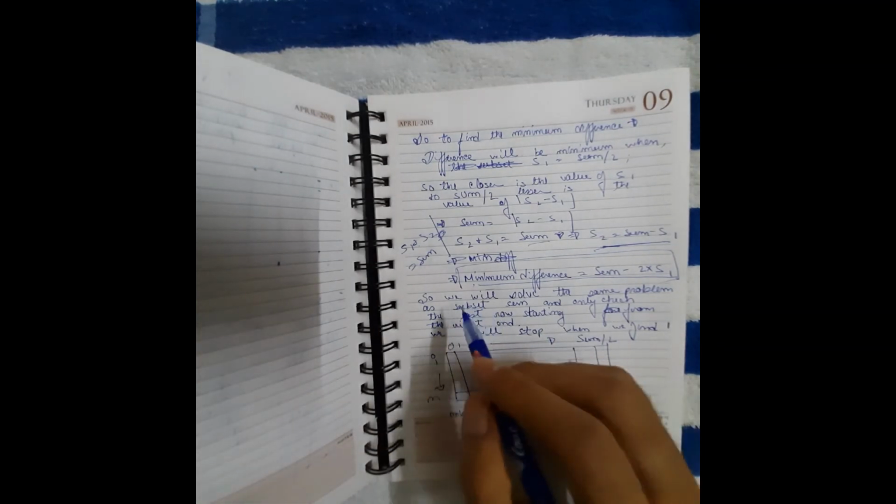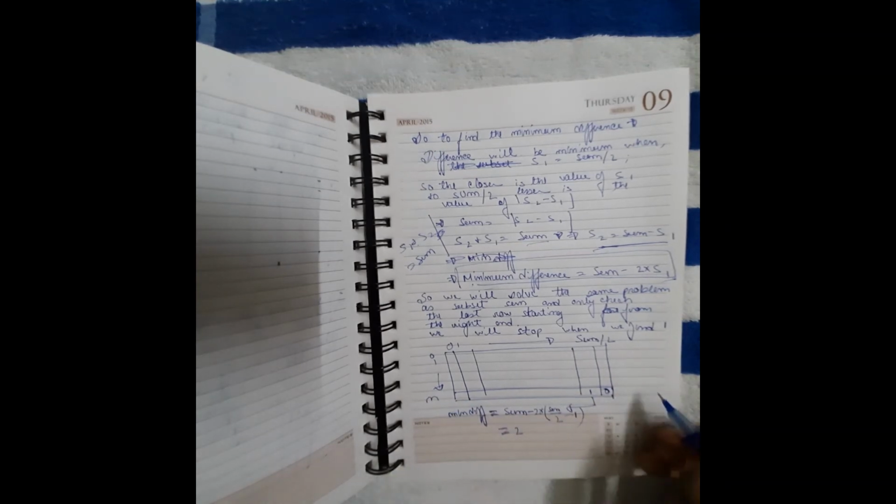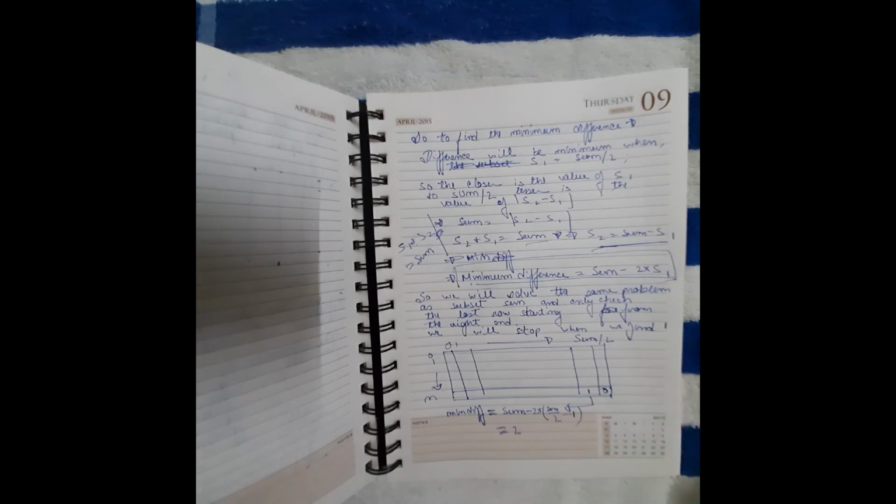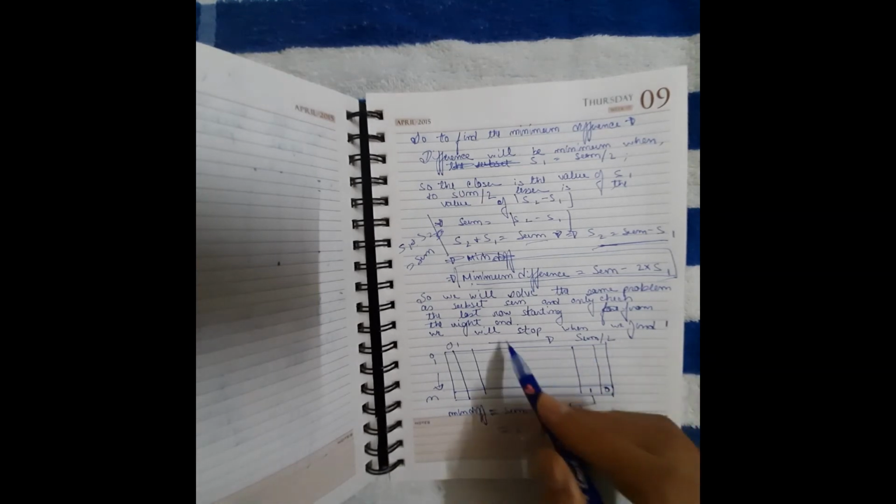Since we now understand that the minimum difference equals sum minus 2S1, we will solve this problem as the subset sum problem only, and we will only check the last row starting from the right end. And we will stop when we find 1.